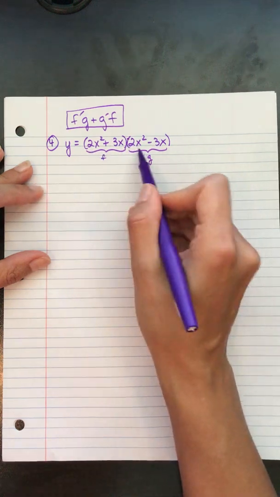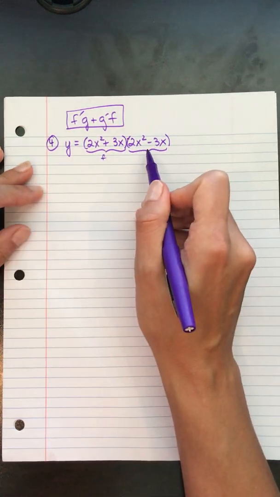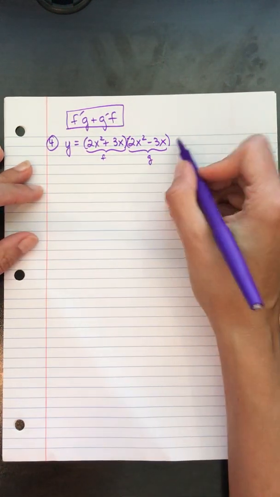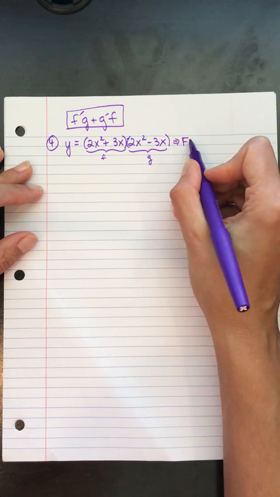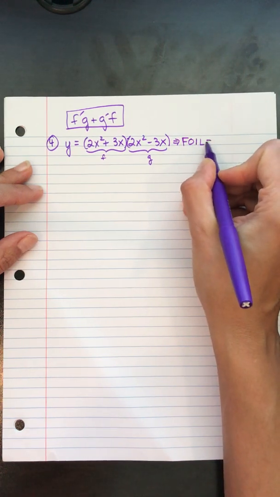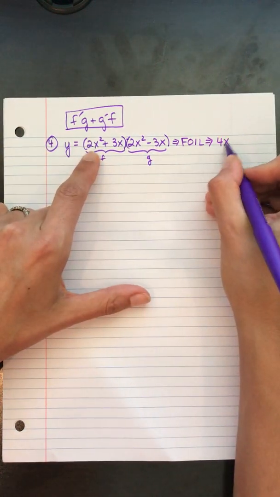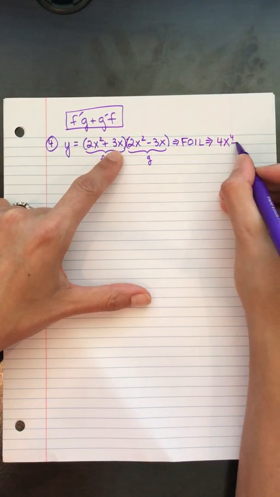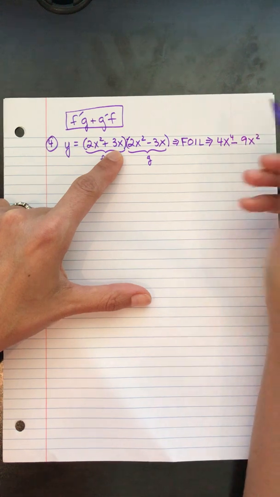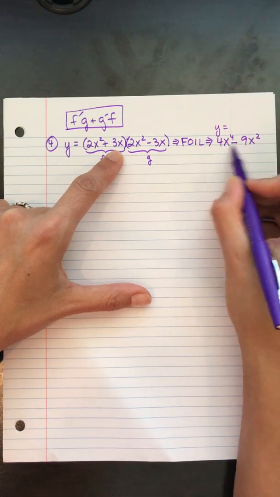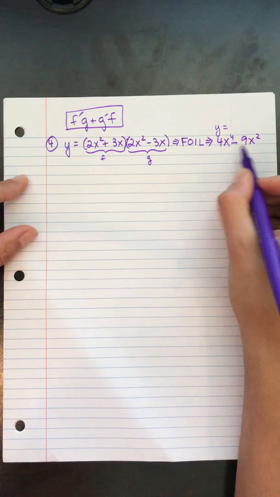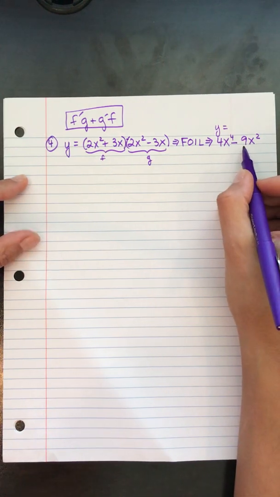Or I can realize I have a pair of conjugates, okay, and FOIL them. So if I FOIL the conjugates, I get 4x to the 4th power minus 9x squared. And I can have a function that's just a polynomial. And so the product rule will not be required.